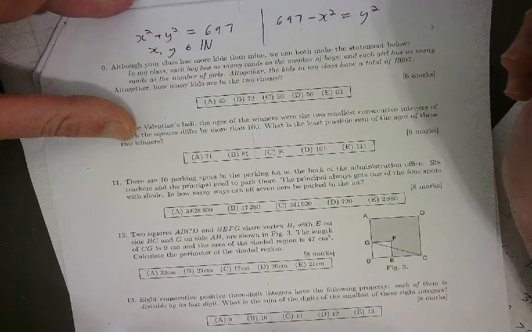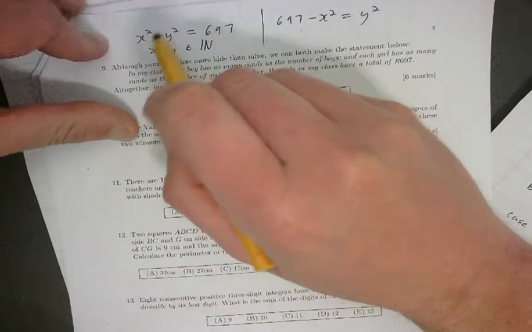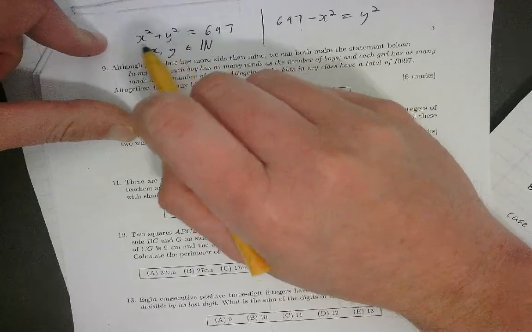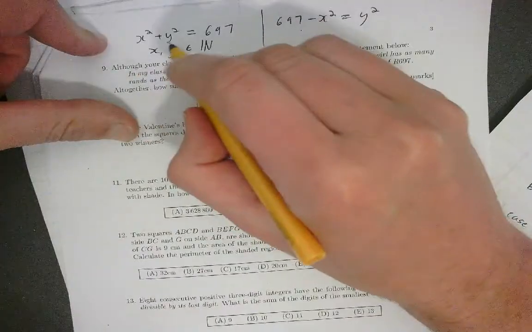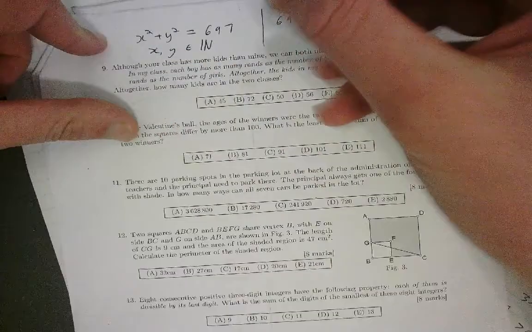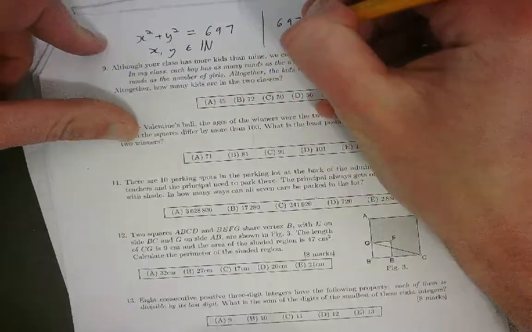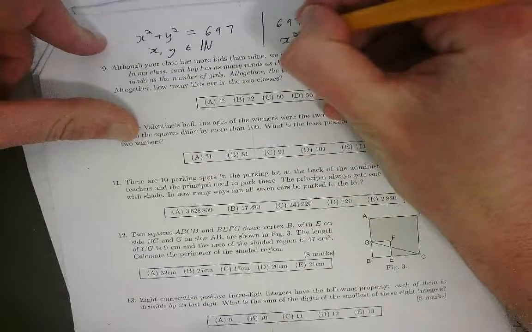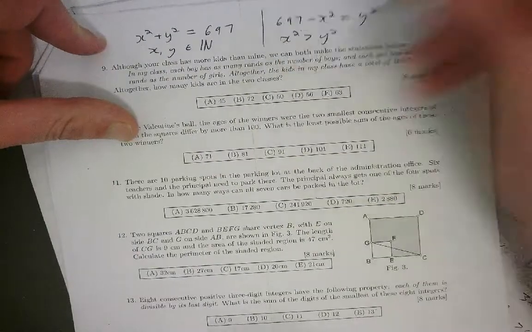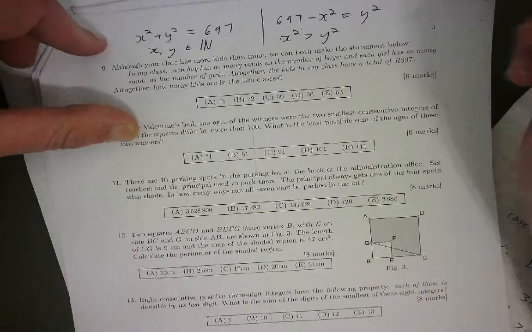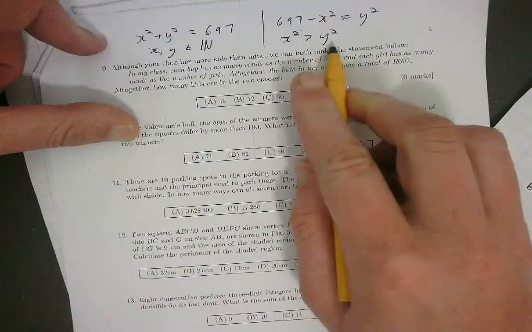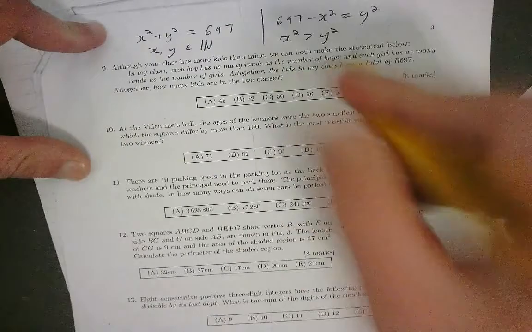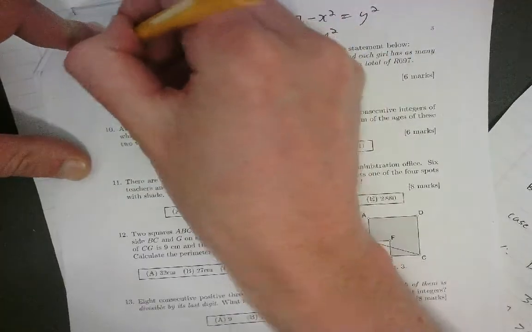Also, from experience, I know that I can reduce my workload by saying, okay, one of these two is going to be bigger. Let's just say by symmetry that x squared is the largest one. Then we get that this over here is smaller than 2x squared.